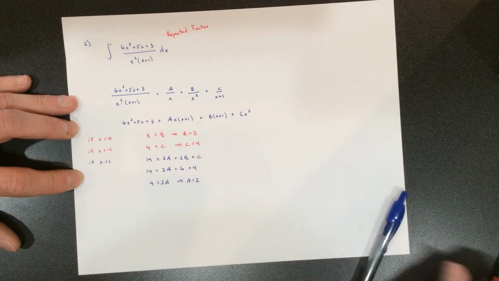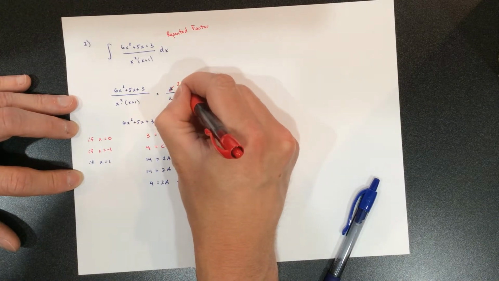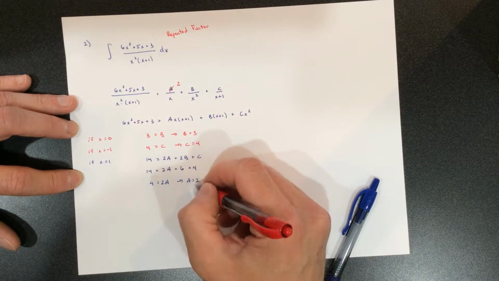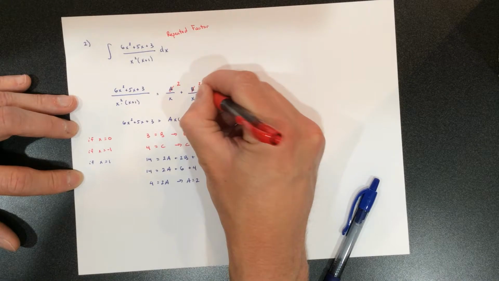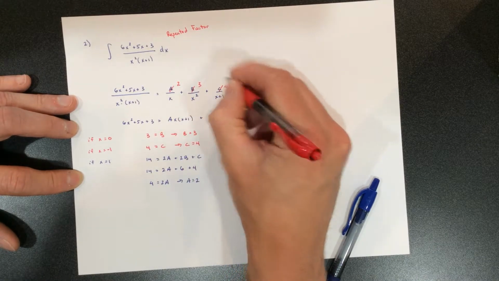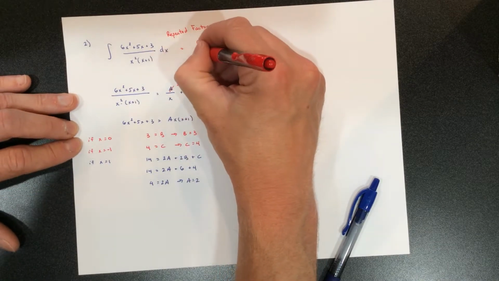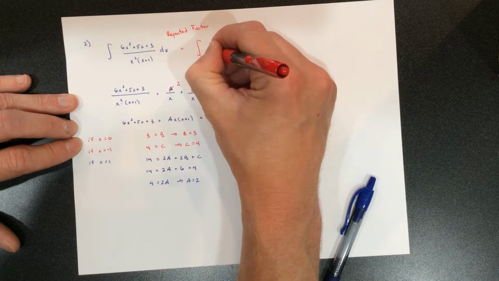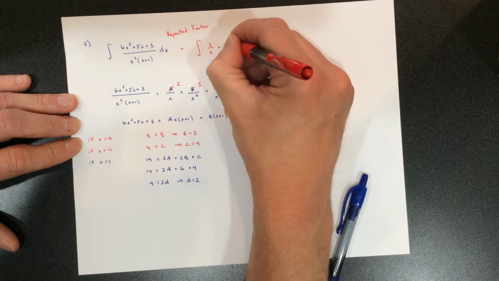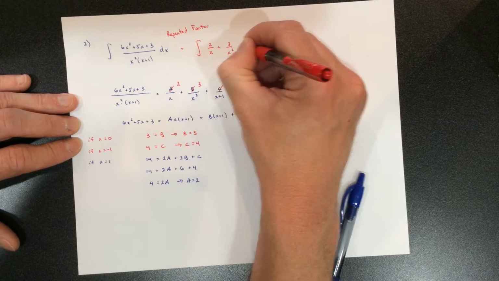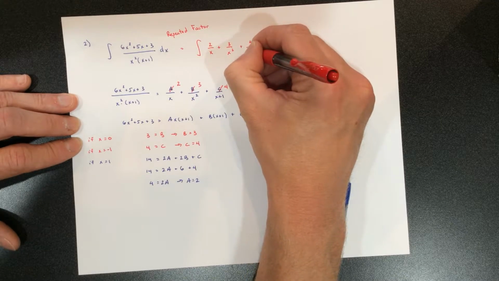And again, once you know all the numbers, a is 2, b was 3, and c was 4, then you can take this integral and replace it by what you now know. That integral is 2 over x plus 3 over x squared plus 4 over x plus 1.